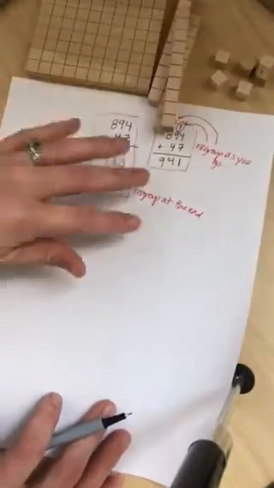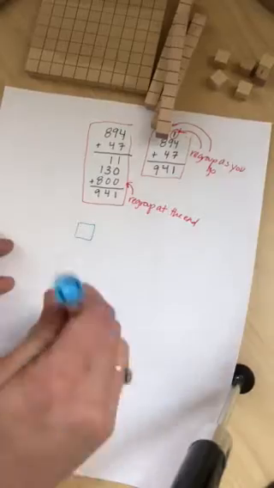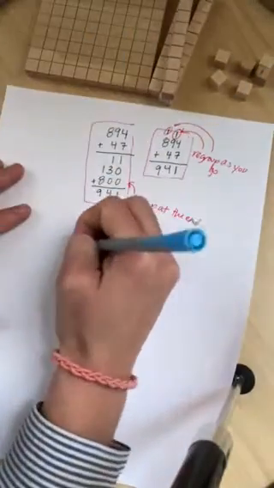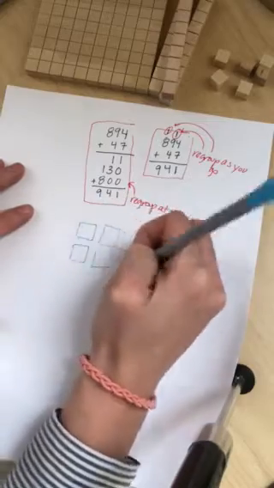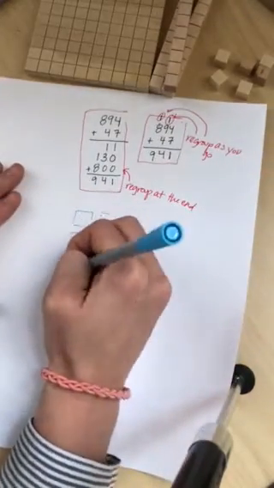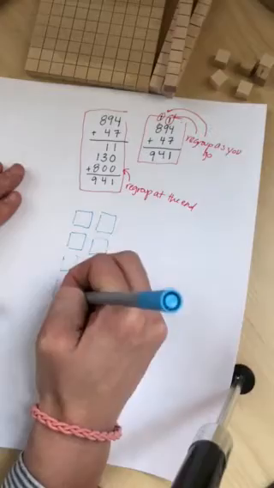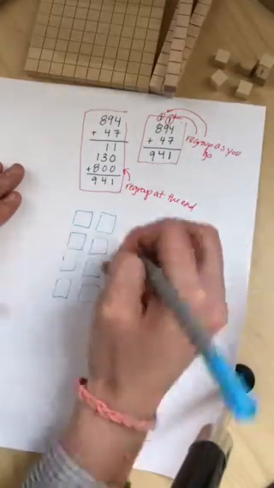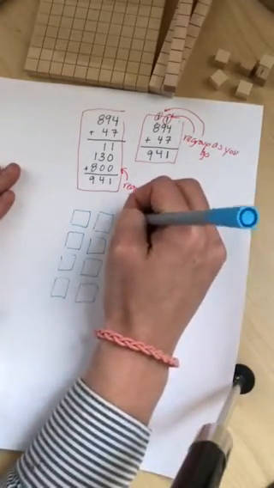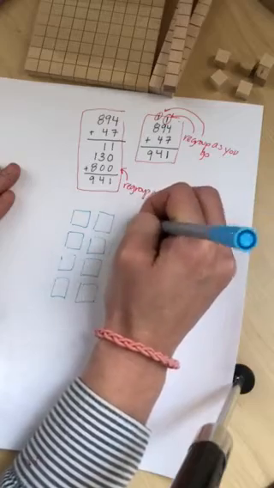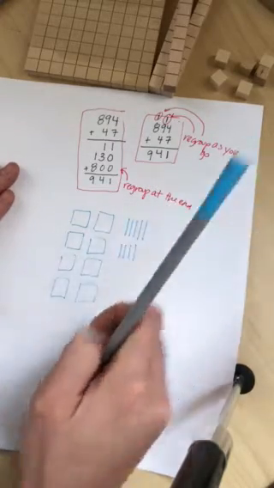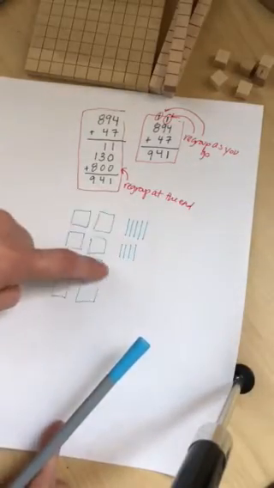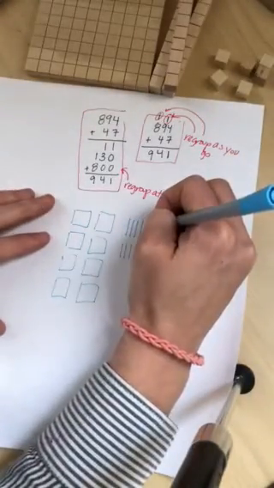So I'm going to put these aside and I'm going to say, what if we just drew it? So 894 would be 100, 2, 3. Now I'm up to 400, 5, 6, 7, 800, and 94. So I'm going to do 1, 2, 3, 4, 5 tens, 1, 2, 3, 4 tens. So there's my 894.